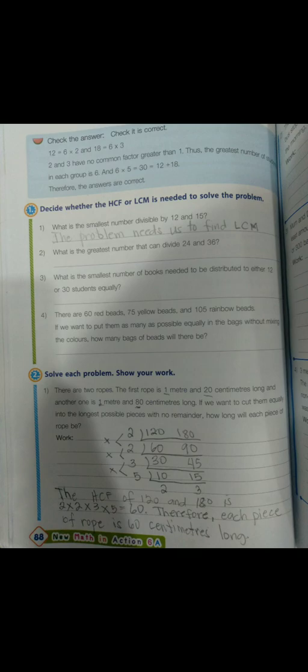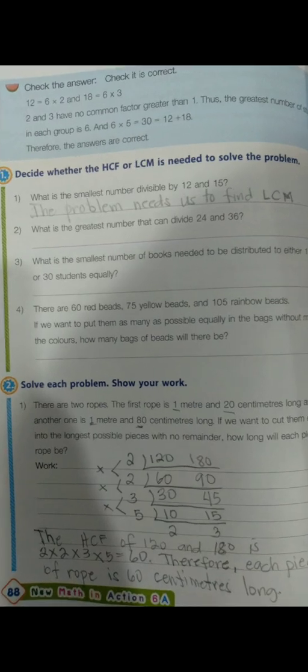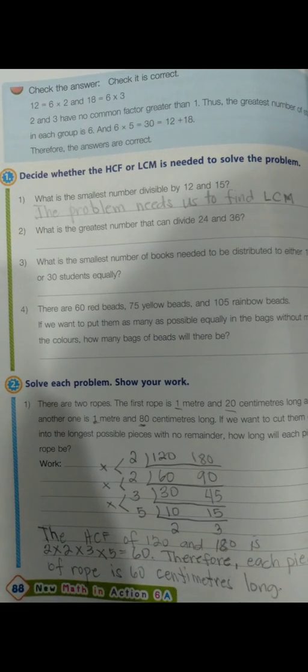Okay, so please answer in your book on pages 88 and 89. Number 1, decide whether the HCF or LCM is needed to solve the problem.